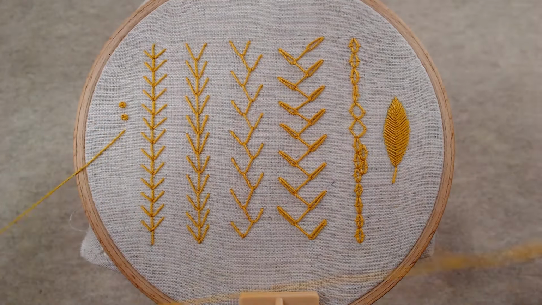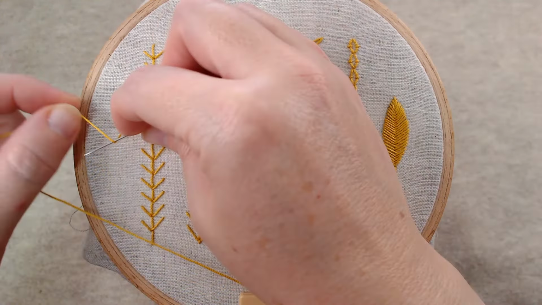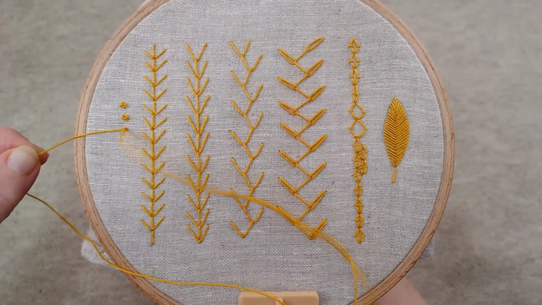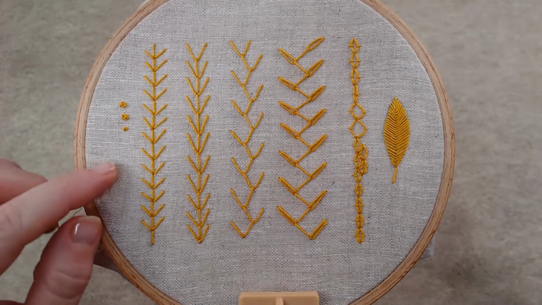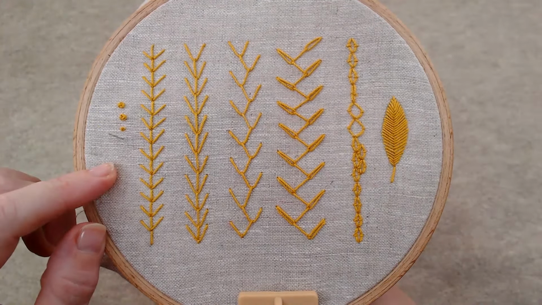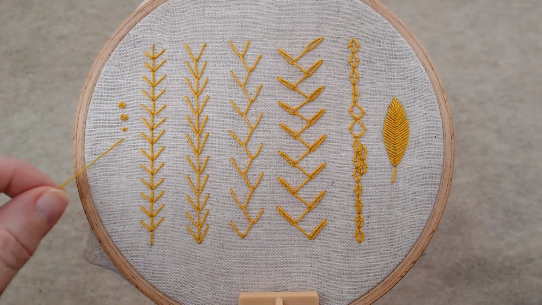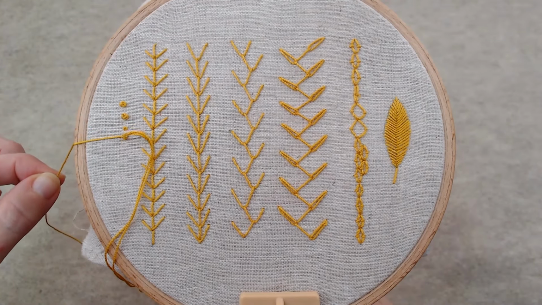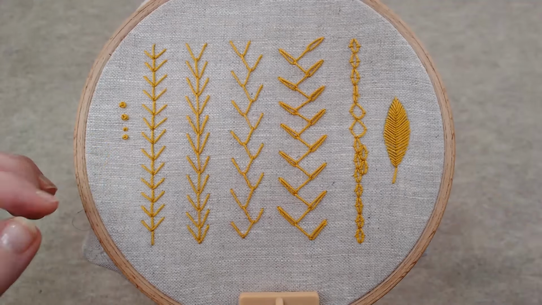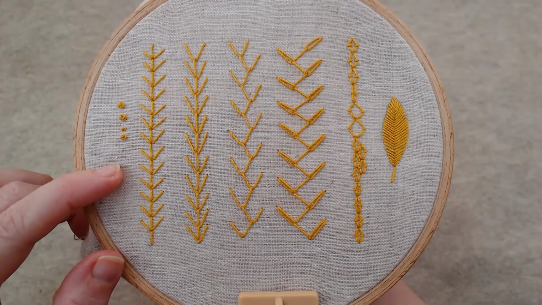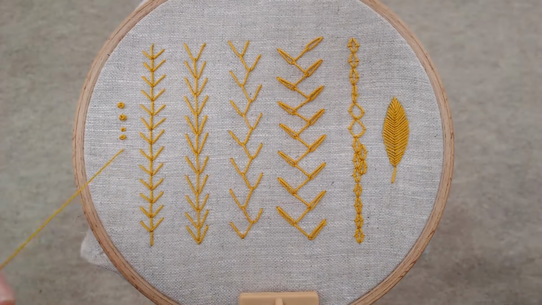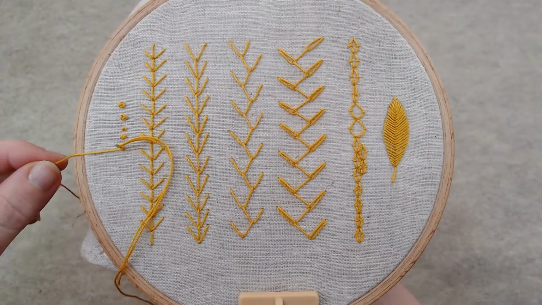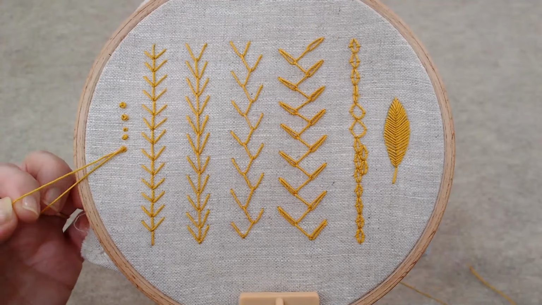Now I'm using a twisted thread, so I'm limited a little bit, but let's try it with just 1 wrap. So I'm making the knot in exactly the same way, but this time I've only wrapped once, and that makes a much smaller, more delicate knot. Let's try 2 wraps. So our knot gets a little bit bigger. So here's our 3 wrap knot that we've been doing already. So you can see they get a little bit bigger each time with each wrap, but if you go above that, you start ending up with a problem.